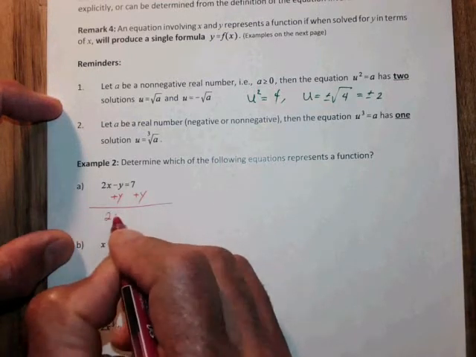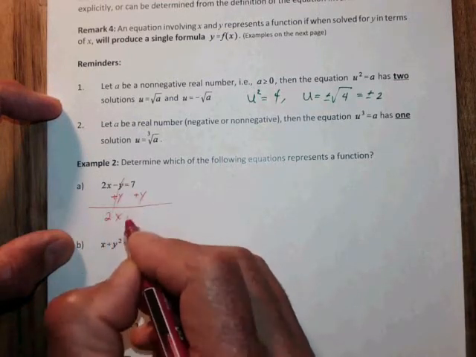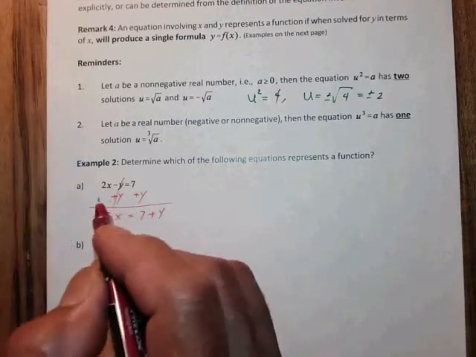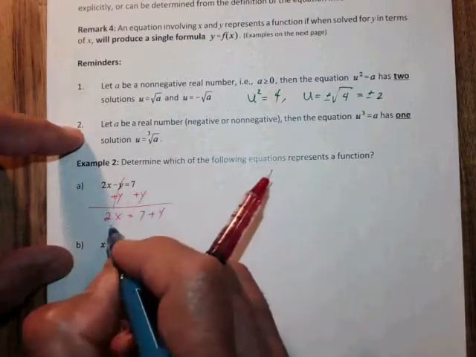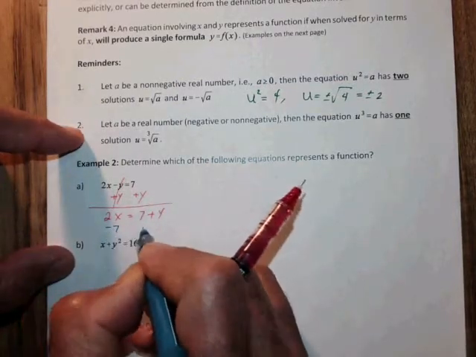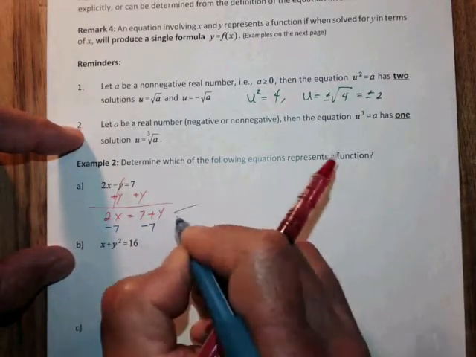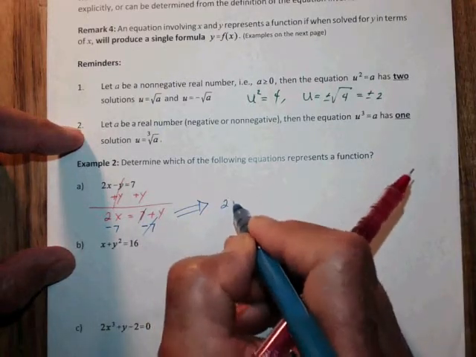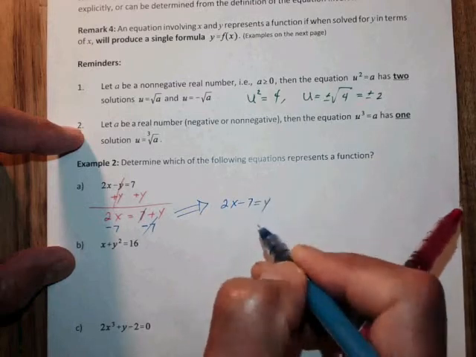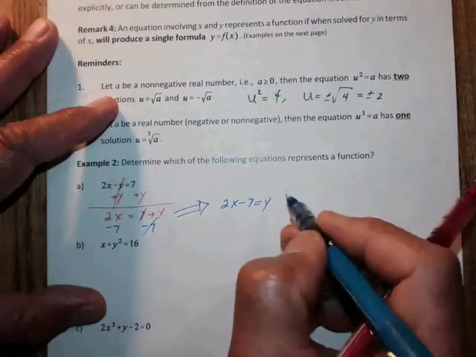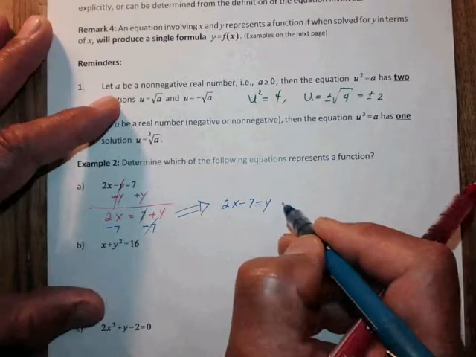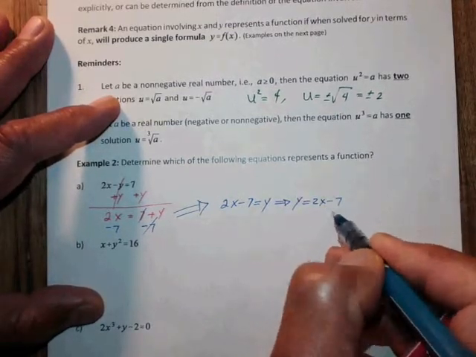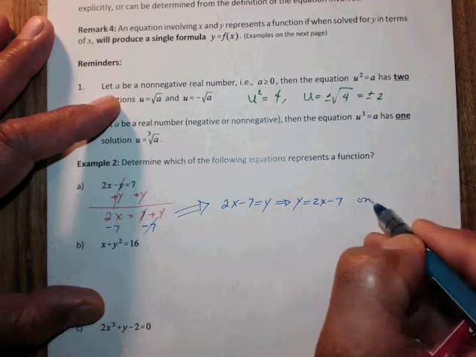So I get 2x, these two cancel out, equal to 7 plus y. Then I subtract 7 from both sides. These two cancel out, I get 2x minus 7 equal to y. We usually write y first on the left side, so I rewrite this as y equal to 2x minus 7. So clearly this is one formula.